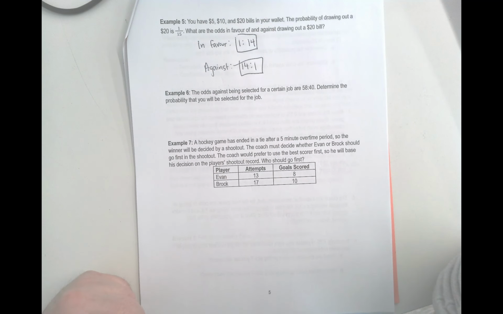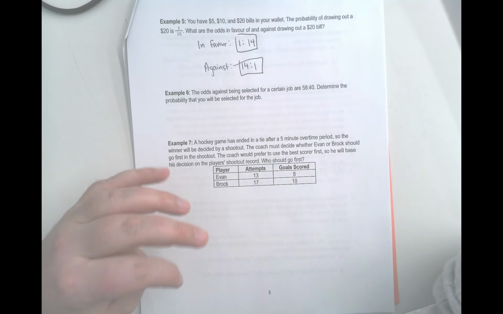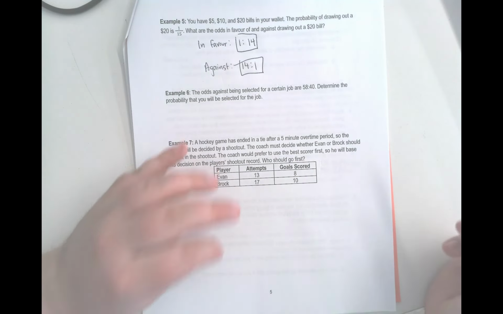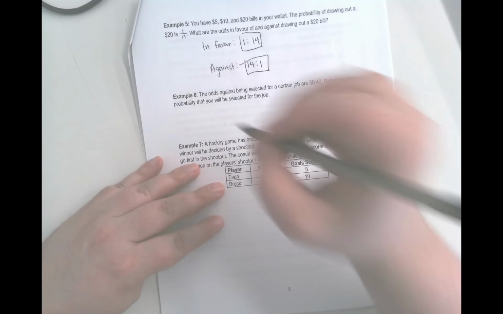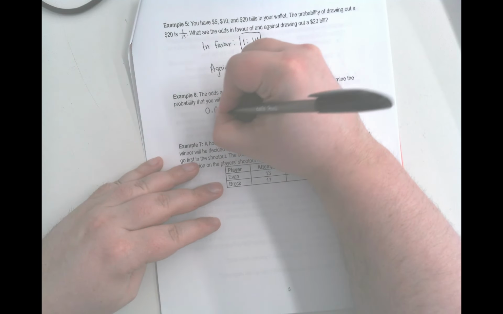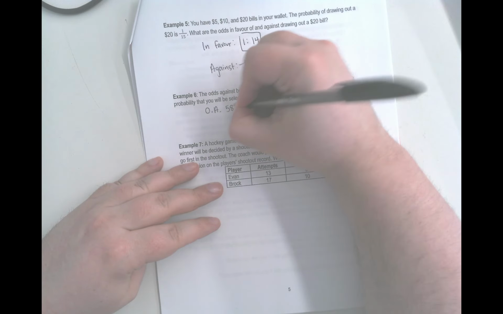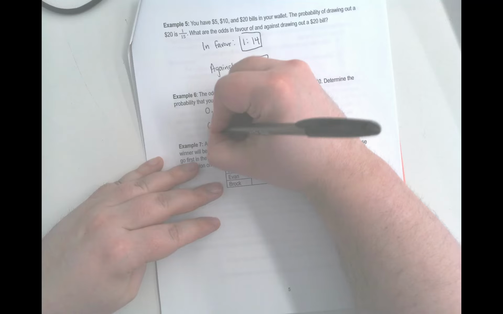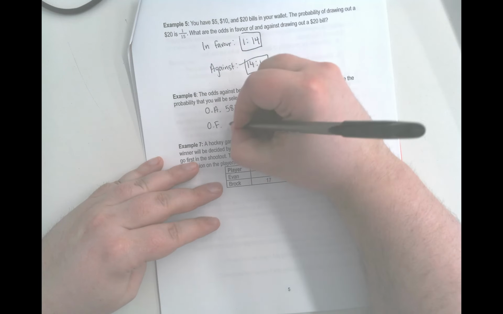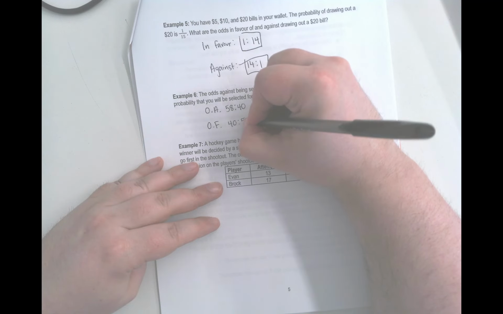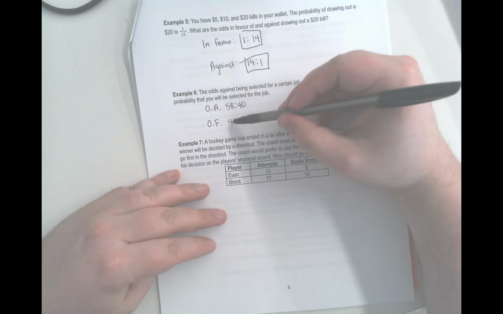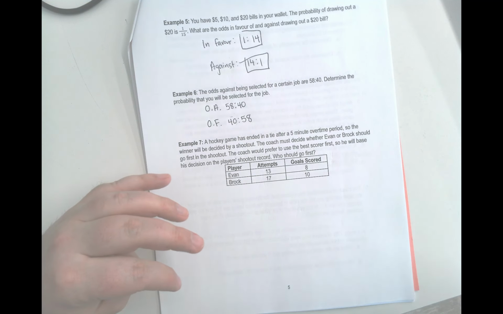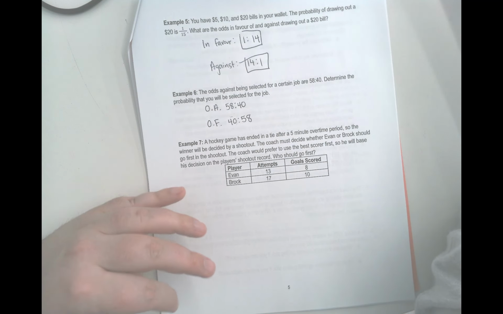Example 6: the odds against being selected for a certain job are 58 to 40. What is the probability that you will be accepted to the job? Okay, so the odds against is 58 to 40. So the odds for getting that job is 40 to 58. And the first number in the odds for is the top number in my probability for it happening.